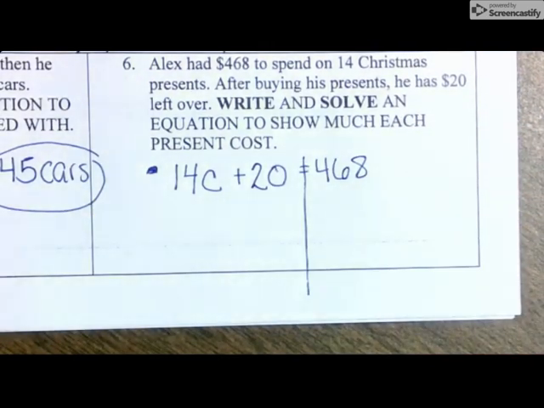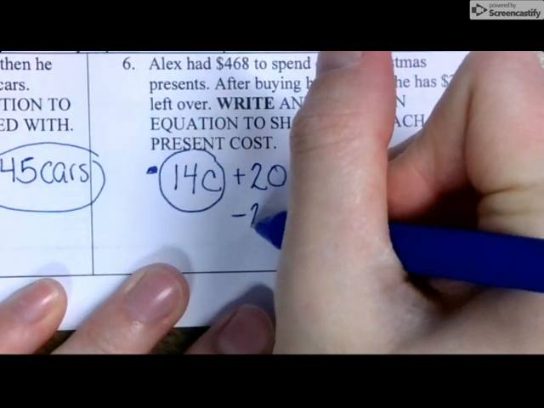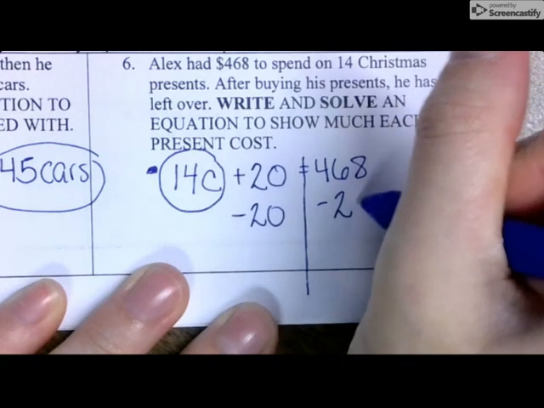We are going to have his presents that he bought, which is 14, times however much each one cost, plus 20. I need to work to get this alone. So I'm going to minus 20 on both sides.